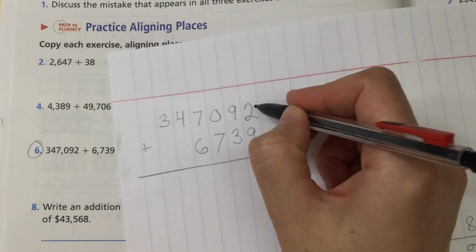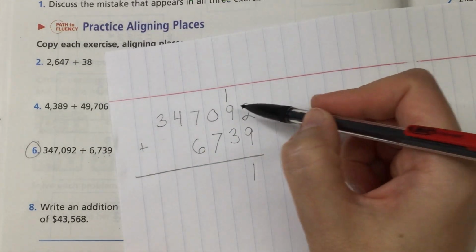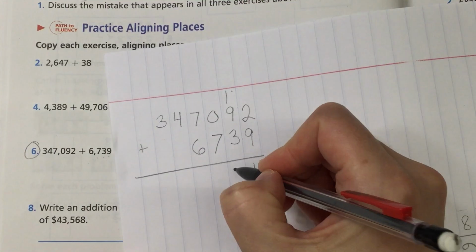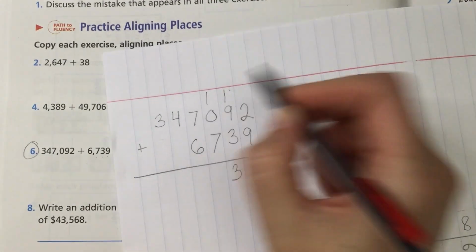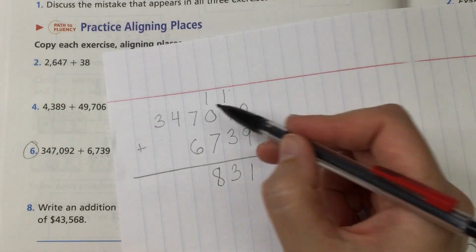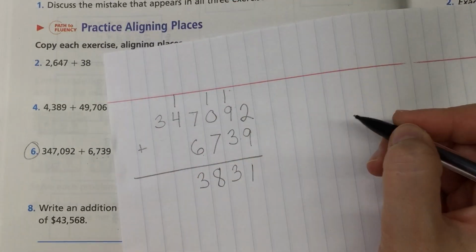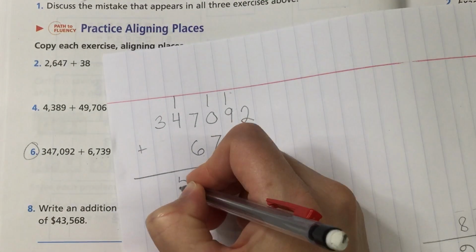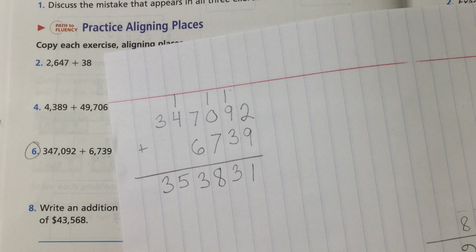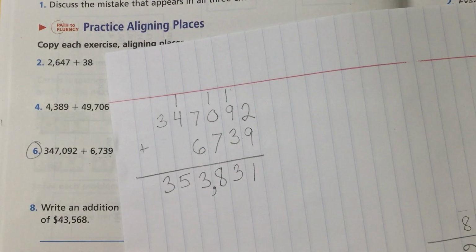Alrighty, my friends. 2 plus 9 equals 11. Carry the 1. 9 plus 3 is 12. Plus 1 equals 13. Regroup the 1. 7 plus 1 equals 8. No regrouping there. 7 plus 6 equals 13. Regroup the 1. 4 plus 1 equals 5. And 3 plus nothing equals 3. Where do I put the comma? Oh yeah, right before three numbers.